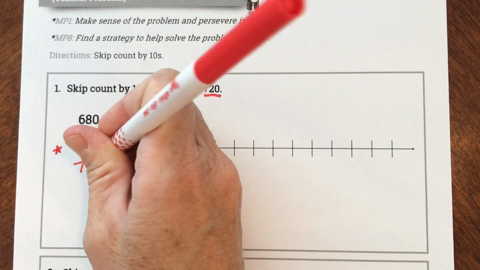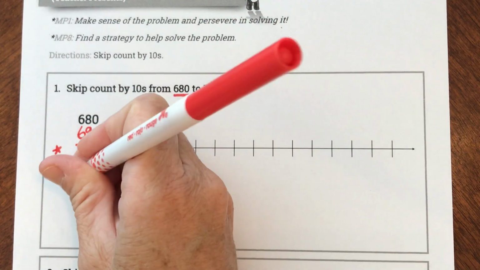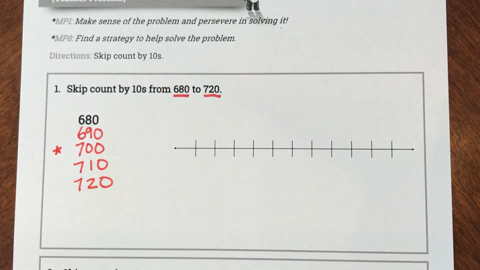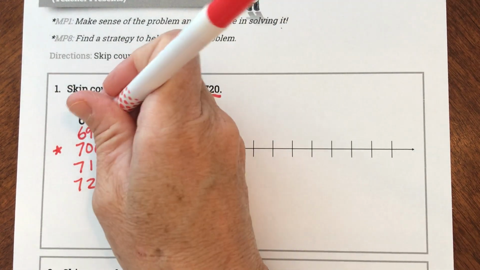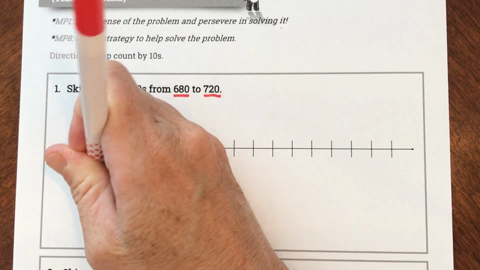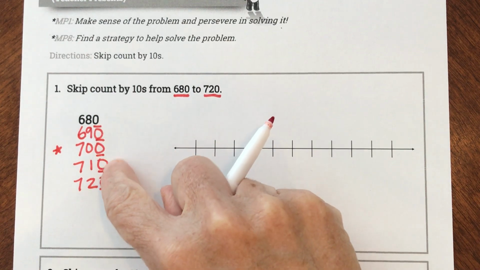700, 710, 720. So let's look at that pattern really quick. Look what's in our ones place. 0, 0, 0, 0, 0.